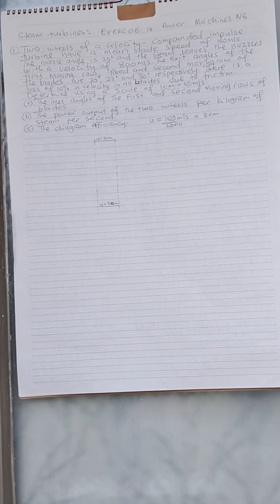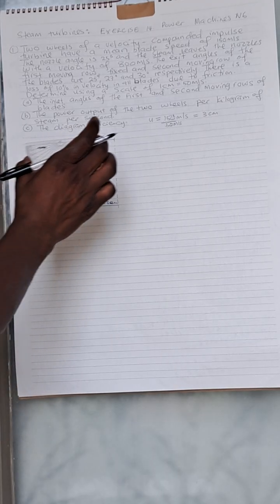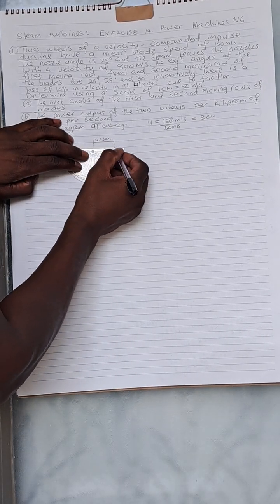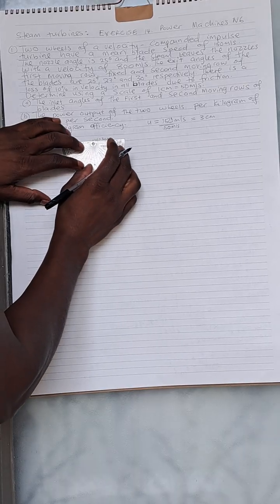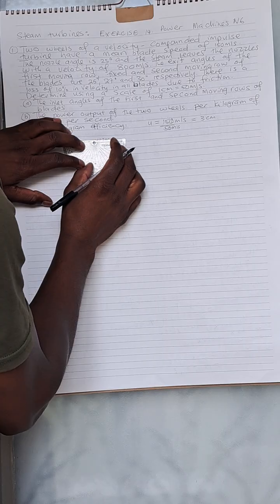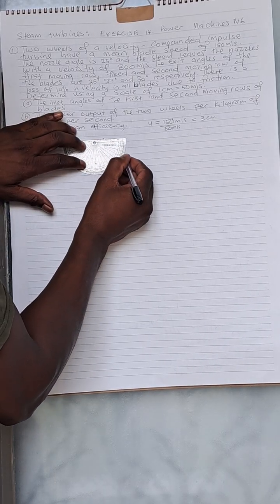Now let's go to the second part. The question says the nozzle angle is 25 degrees. So you hold your protractor at this point, because this line is our nozzle area. So you come to this point. You make sure you put your protractor in a straight way and you hold it nicely. So you come to a point where 25 is.